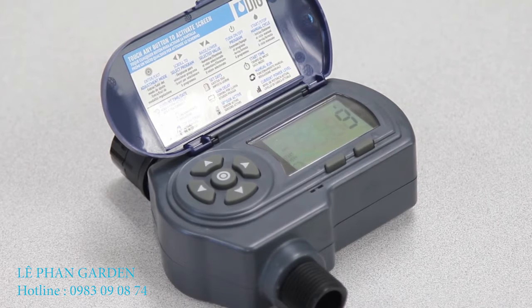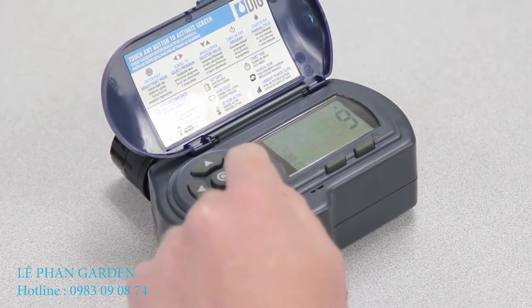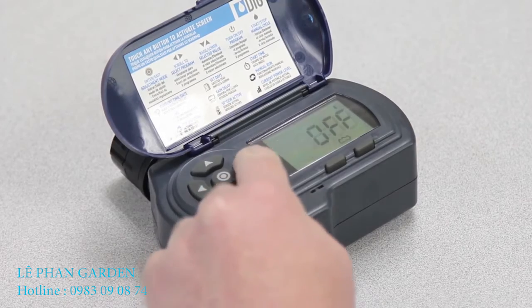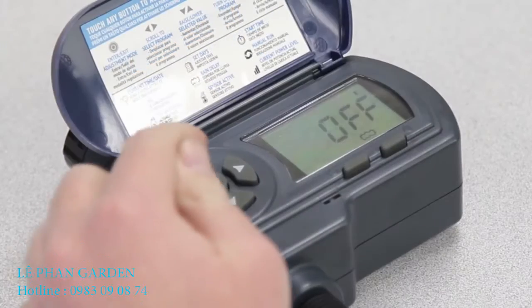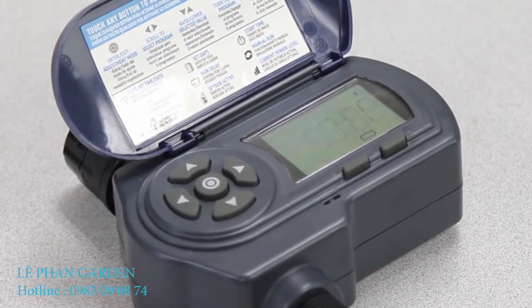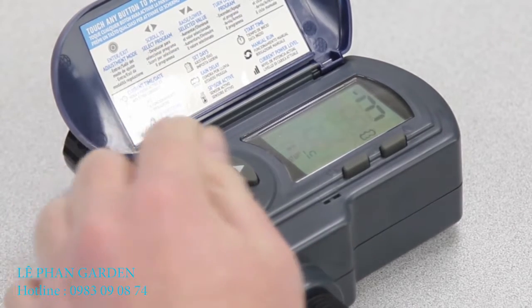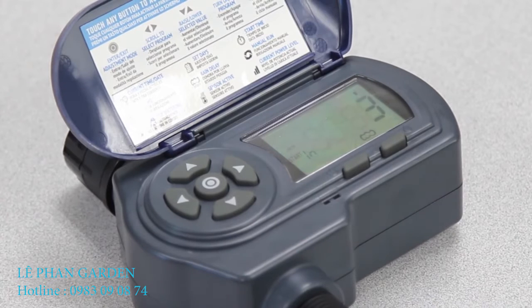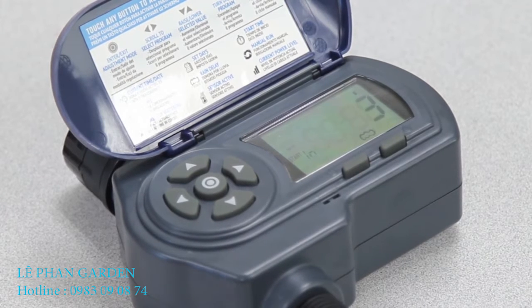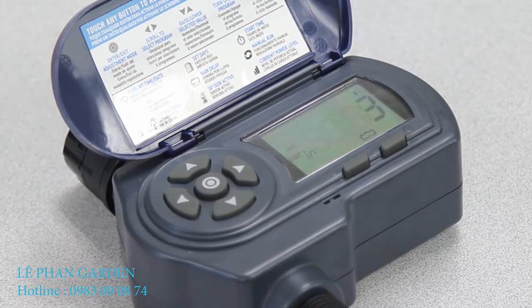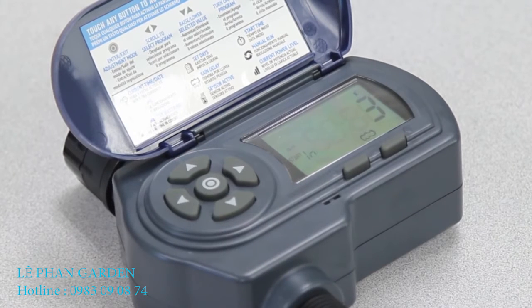First, push the right arrow button until the rain delay icon appears. Then press the target button again, make the display flash, and then press the up arrow button until 3 appears. The every 9-day irrigation cycle will now start in 3 days from the current day. Press the target button to confirm the selection and the display will stop flashing.